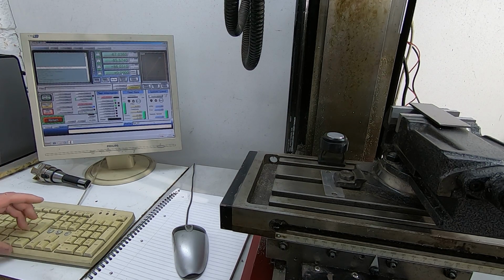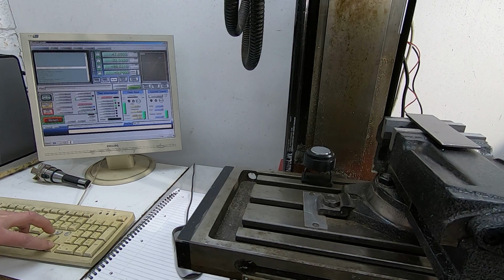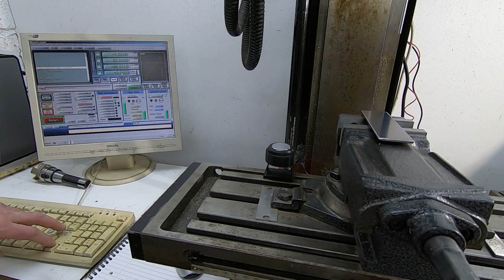So I'm going to bring the tool to above that plate and very close to it.